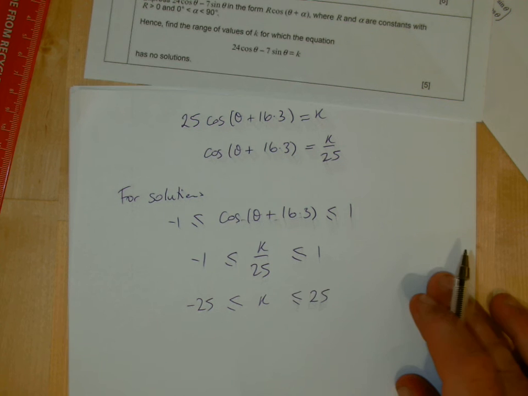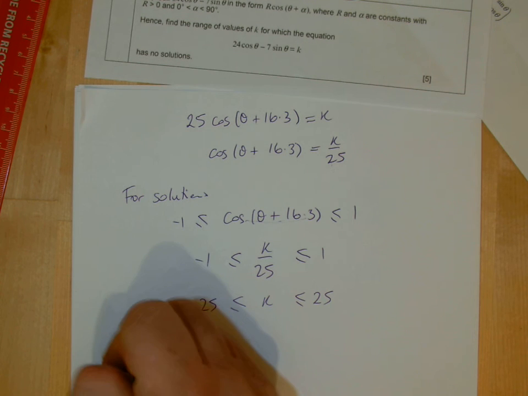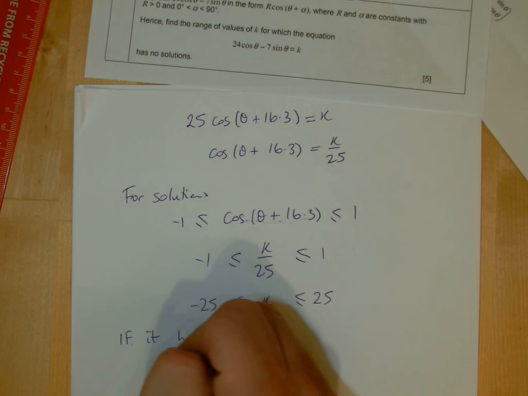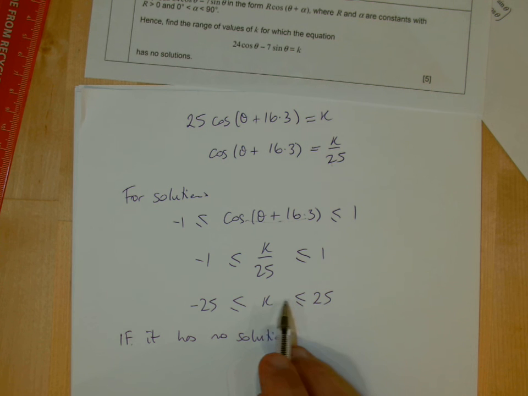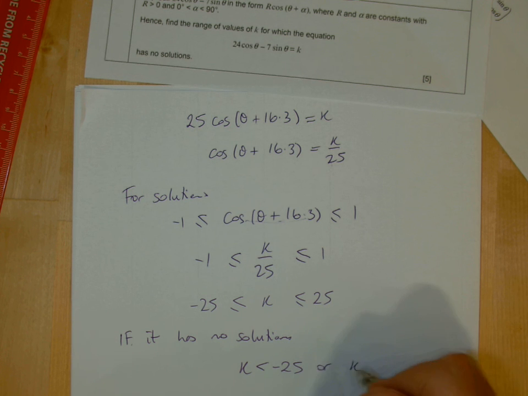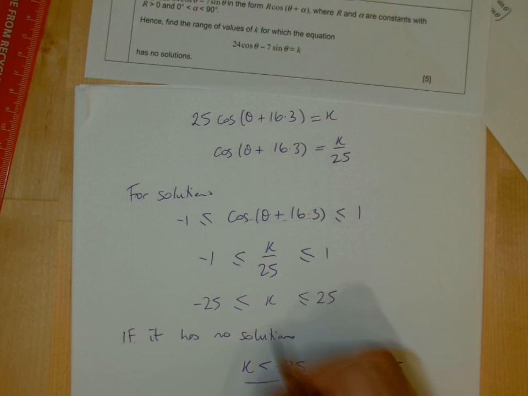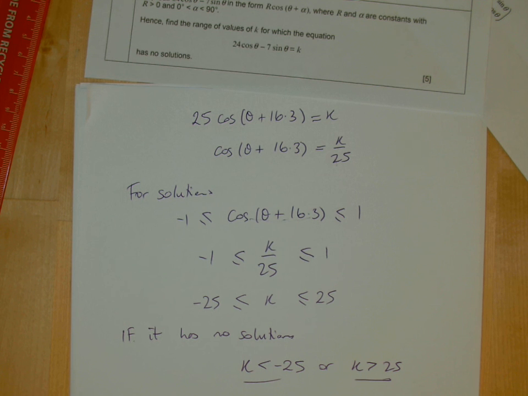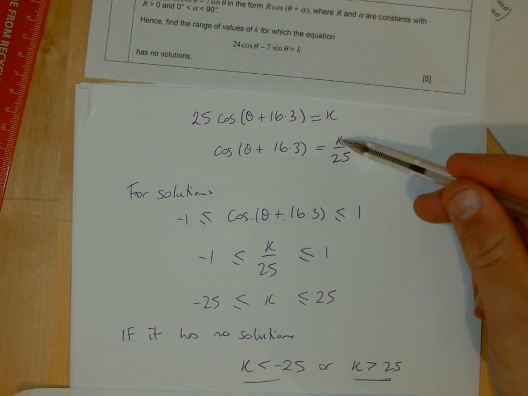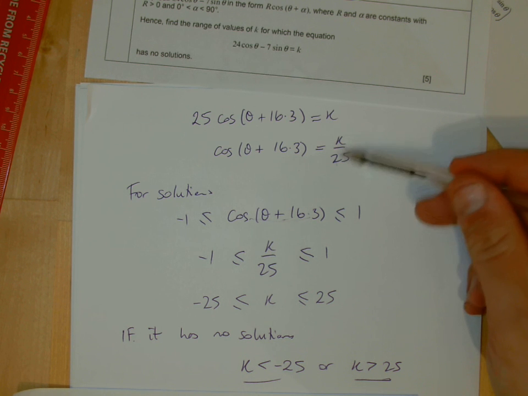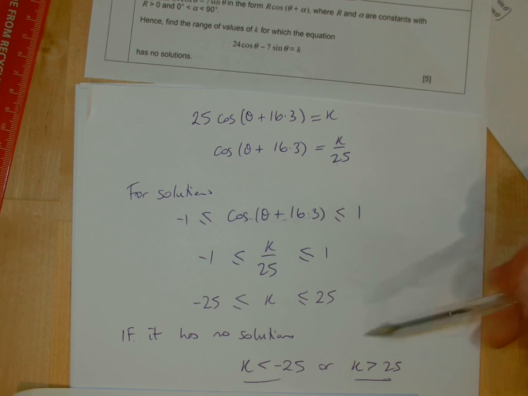But if we don't want solutions, so for no solutions, or if no solutions exist, that means we've got to have the opposite of this. And the opposite of this means it can't be between minus 25 and 25. Therefore, k has got to be less than minus 25, or k has got to be greater than 25. So we're outside of that range there for no solutions. It makes sense as well, because if you put more than 25 here, say for instance 30, this would be more than 1, wouldn't it? You can't have cos to be more than 1. So you get that idea from that.